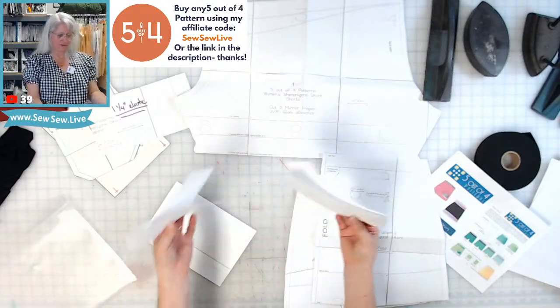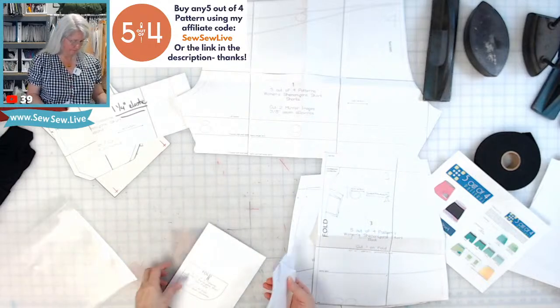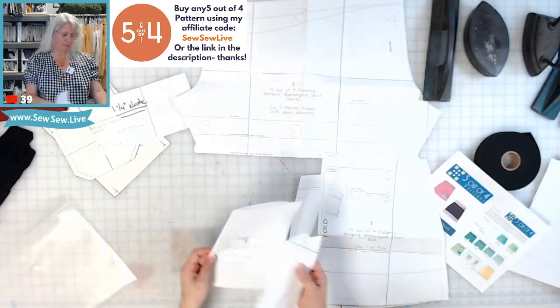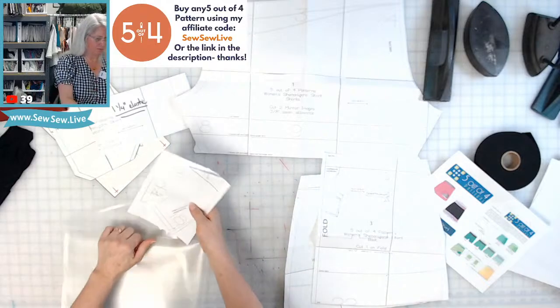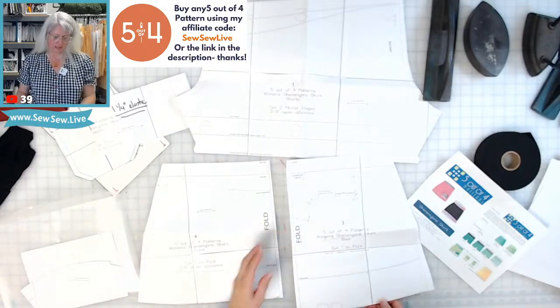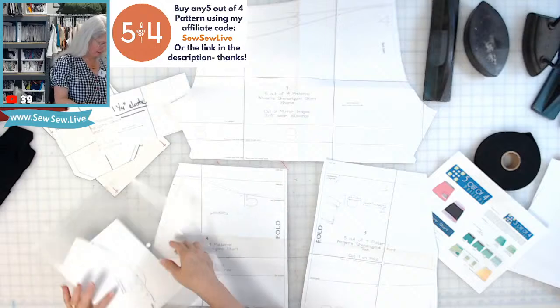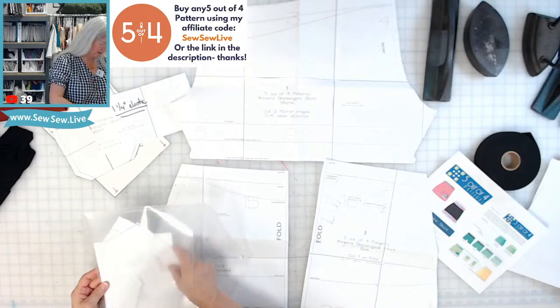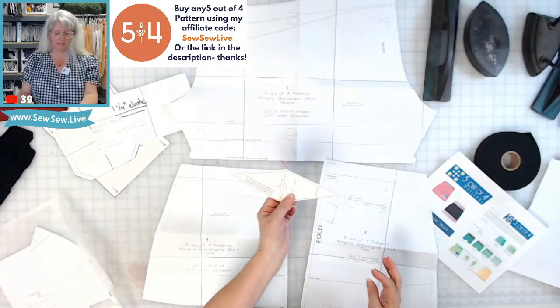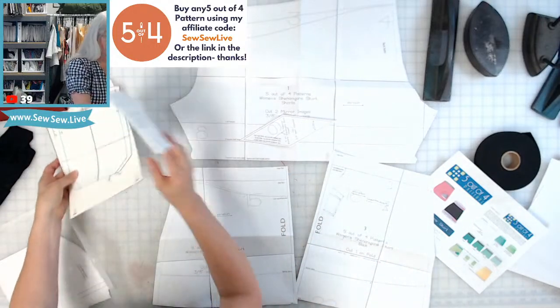All right, so there's the little ruffle. I'm not using this. This is the ball pocket. I'm not going to use that. So we'll just put those aside. So I have my skirt front and back here, and I have my skort. But there's a gusset, and I do need that. There it is. It has a gusset. So there we go. Here's the waistband right here.